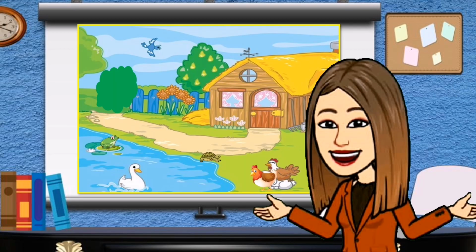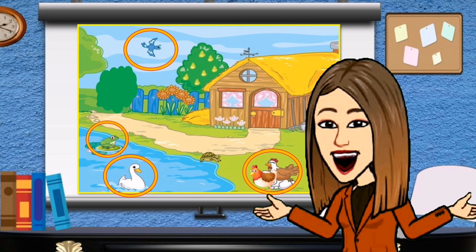Try to check this picture. What animals are familiar to you in this scenery? So there is duck, bird, hen, frog, and turtle. Do these animals differ from each other? Yes, they do. Some live in water and others on land.